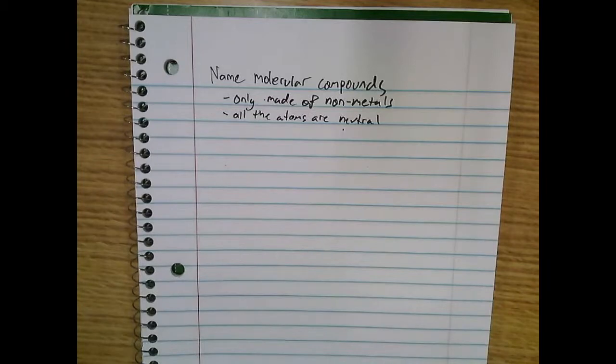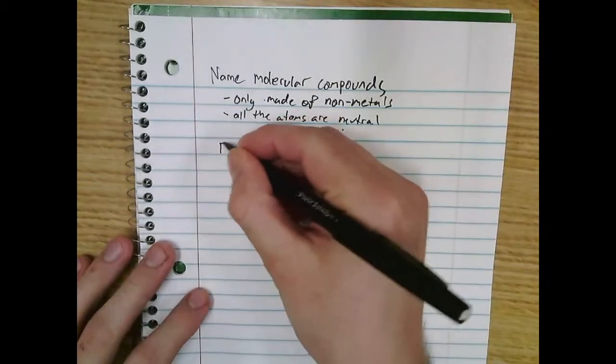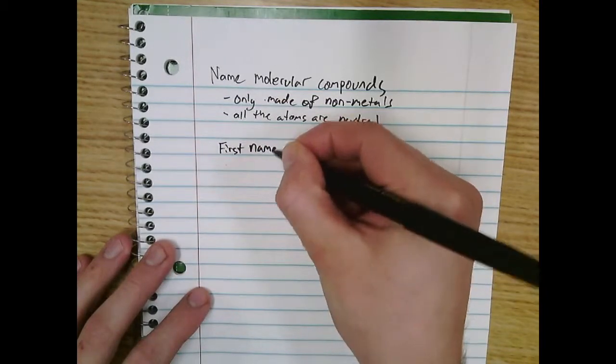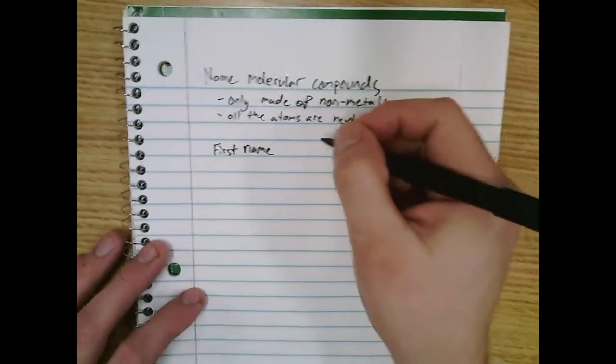Just like with ionic compounds, you're going to have a first name and a second name. So whatever the first element is in the formula, here's how you're going to do it.